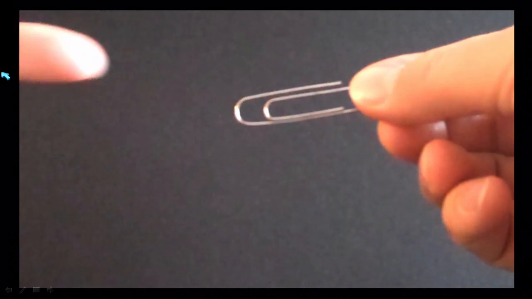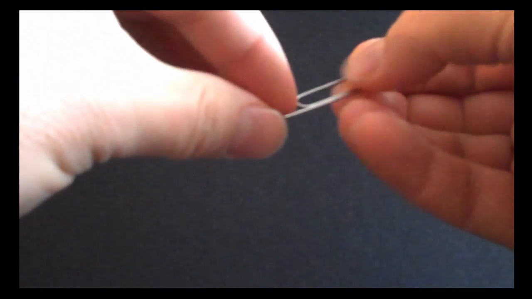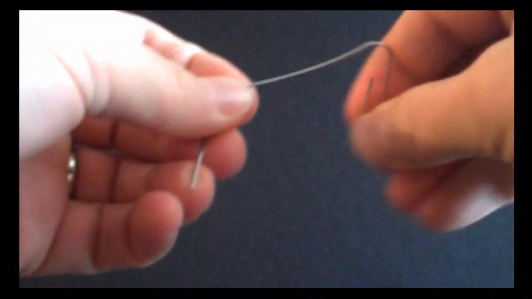So if you ever want to explain the facial nerve, this is a paper clip. You can unfold the paper clip to do that shape. So this is your left facial nerve segment.